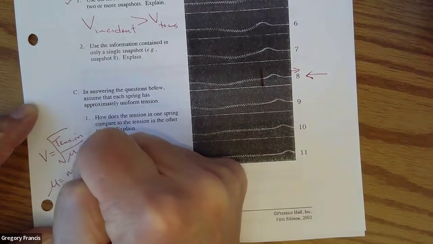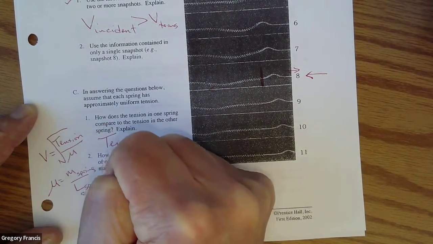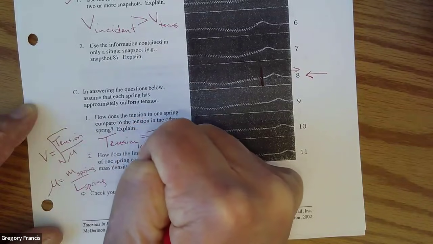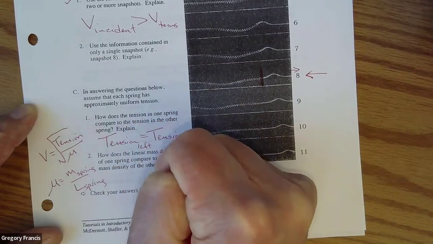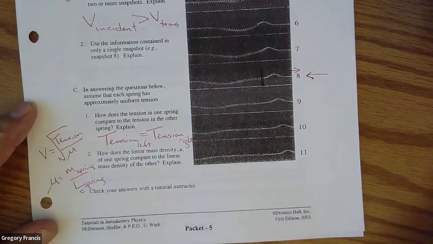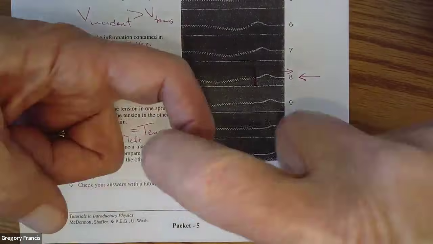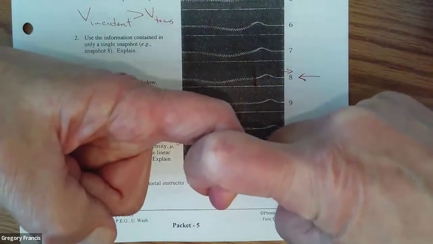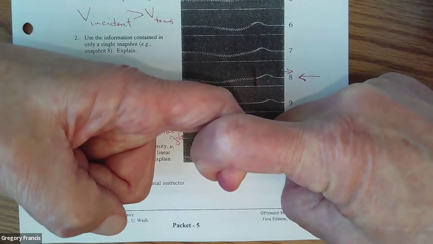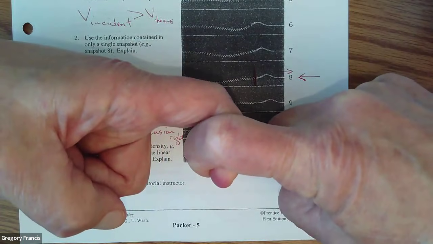I also know that the tension in the left spring has to equal the tension in the right spring. Well, how do I know that? There are two ways I can argue this. If I use Newton's third law, those two springs are pulling on each other, and the left one can't pull on the right one any harder than the right one's pulling back on the left one. That's just Newton's third law. That's part of the same interaction.